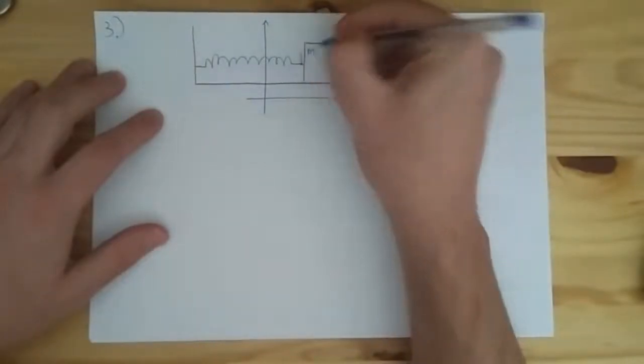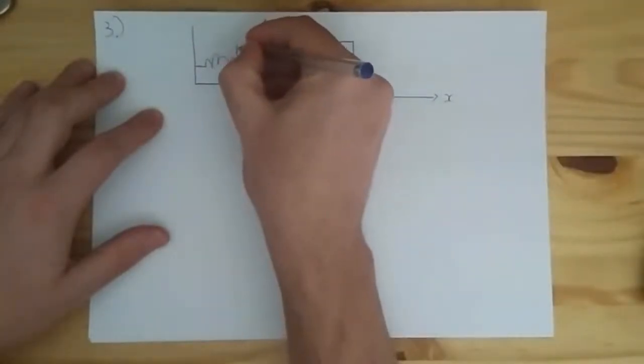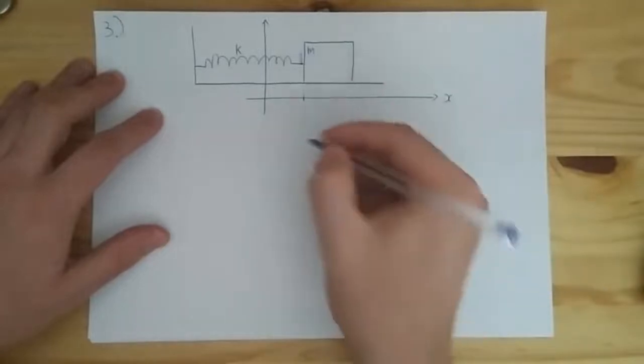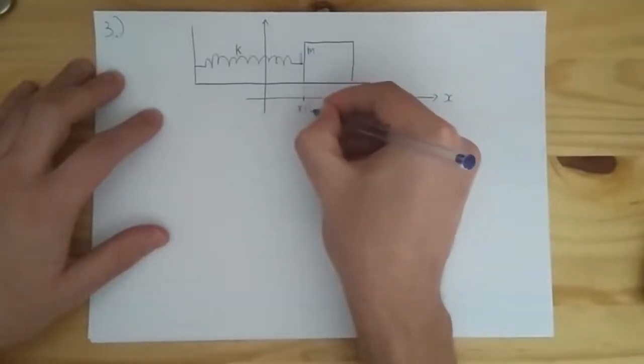Okay, my mass is m, the spring constant is k, and I'm after the displacement as a function of time to see how it is moving, so x of t.